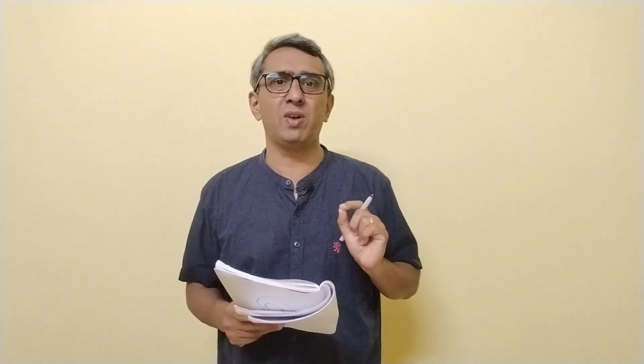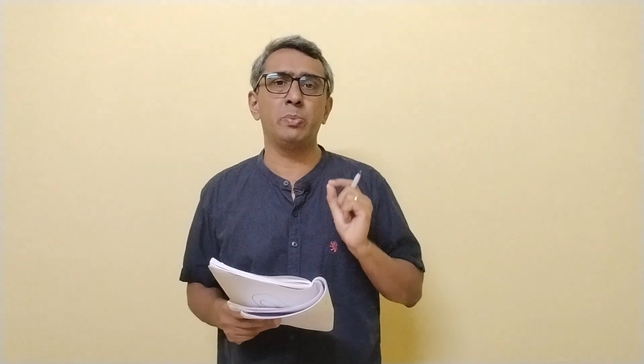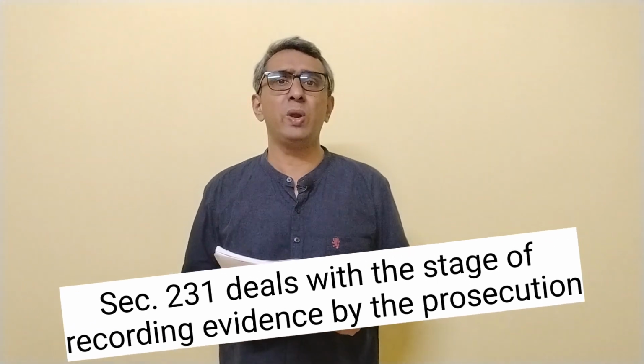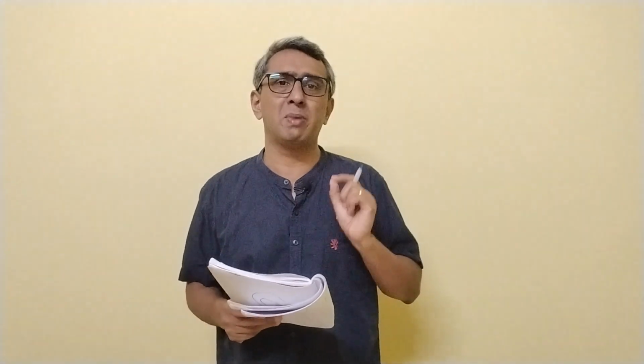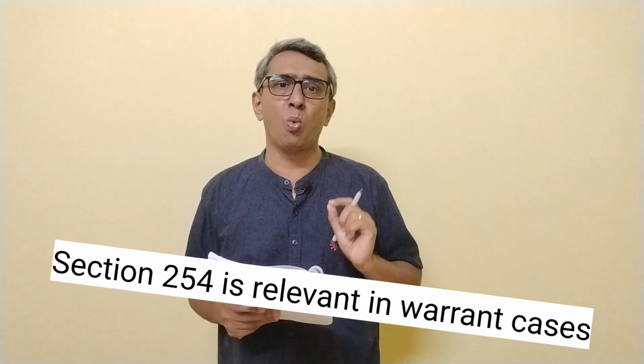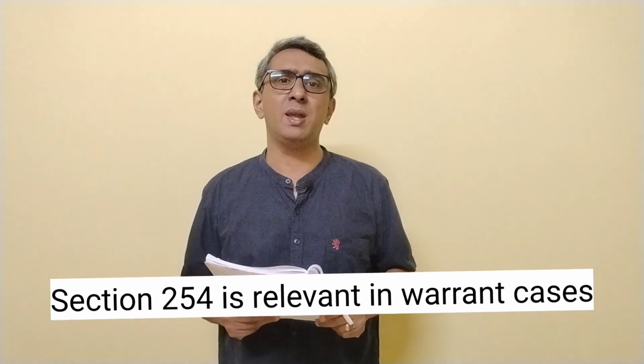Sections 231 and 254 of the CrPC are vital in criminal trials in India. Section 231 deals with the stage of recording evidence by the prosecution during a trial in Sessions Court. It sets the tone for how the prosecution must present its evidence to prove the charges against the accused. On the other hand, Section 254 is relevant in warrant cases by magistrates, particularly when the accused has pleaded not guilty. It covers the defense's right to cross-examine witnesses and the introduction of additional evidence by the prosecution.